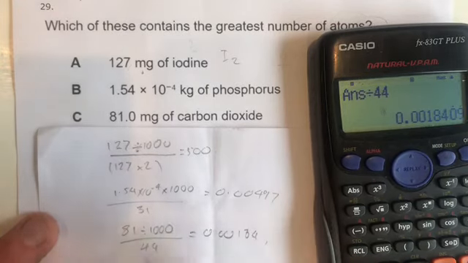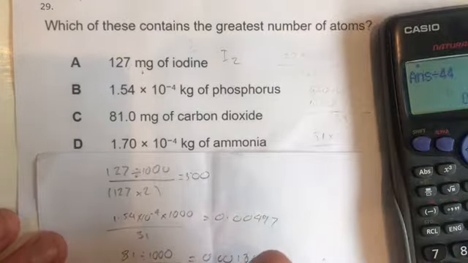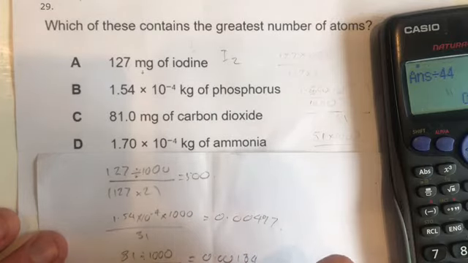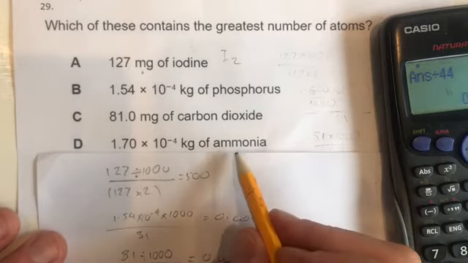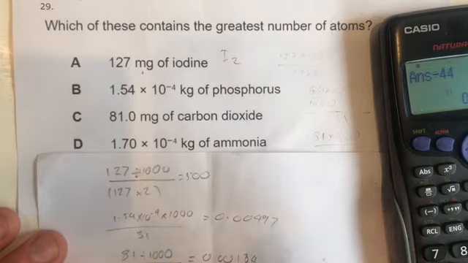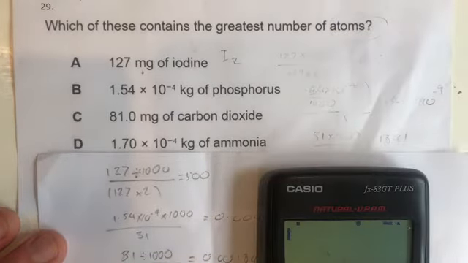So our final contender is ammonia, 1.7 times 10 to the minus 4, multiplied by 1,000, put it in grams. Relative mass of ammonia is 17. Let's chuck that in. 1.7 times 10 to the minus 4, nope, not plus, times 1,000 divided by 17.